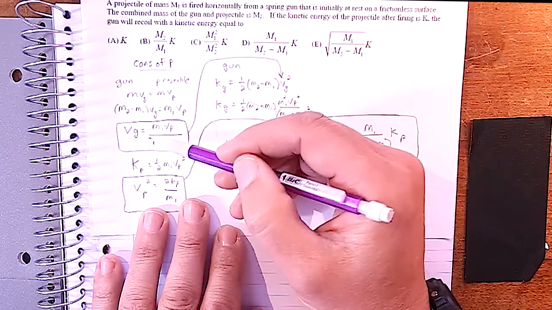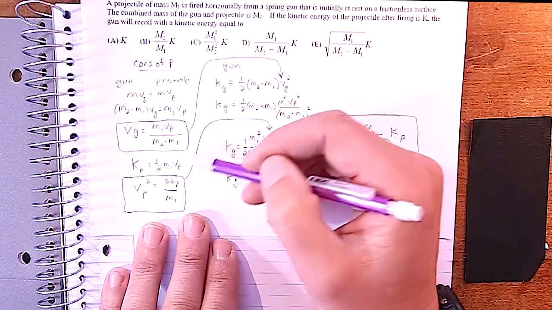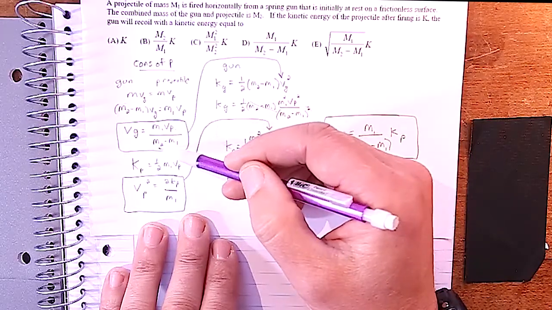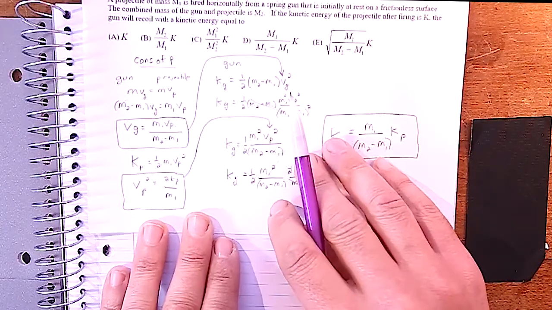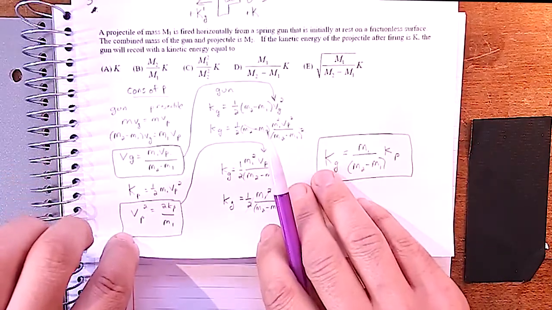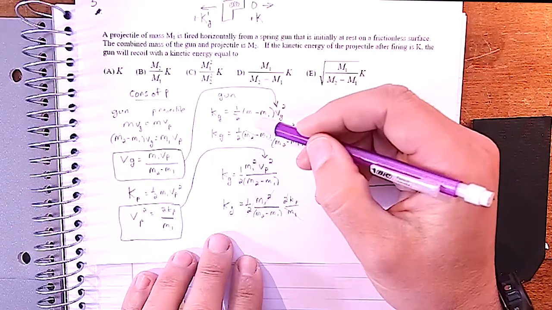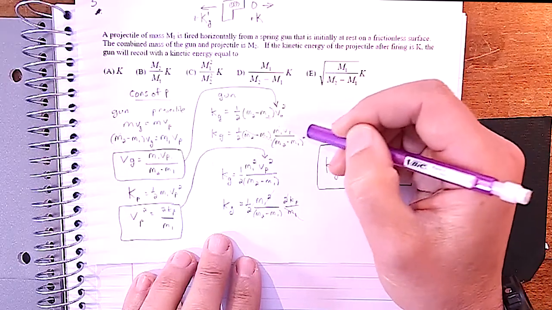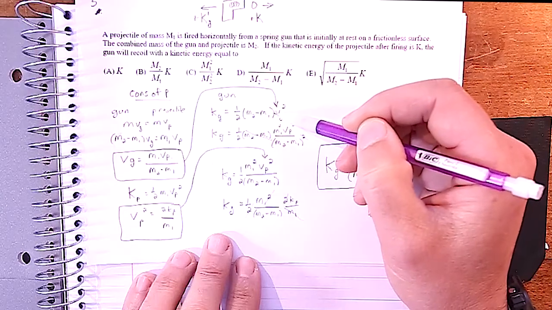So just isolating, we get the velocity of the gun to be m1 vp, where vp is the velocity of the projectile, divided by m2 minus m1. So we can then take that and sub that into the kinetic energy of the gun. So that's going to be, again, the mass of the gun, m2 minus m1.